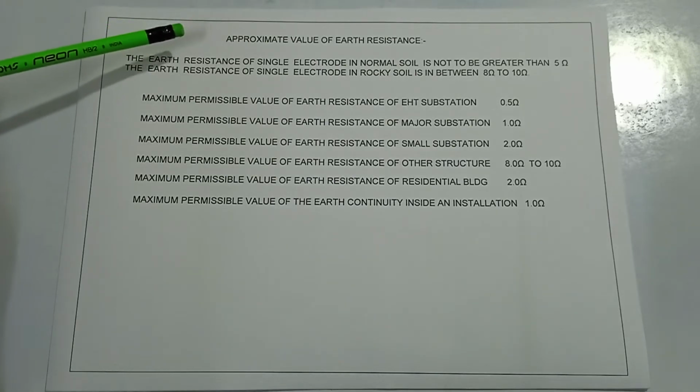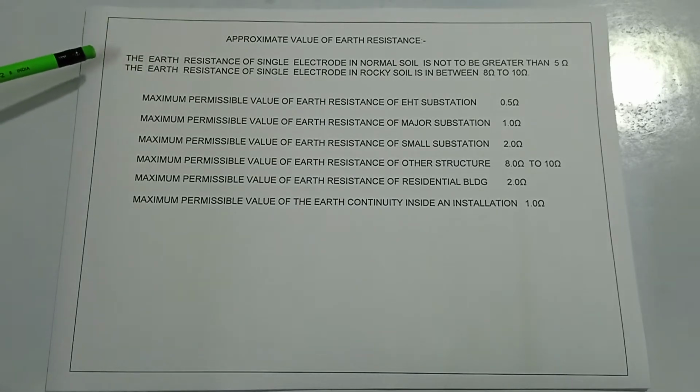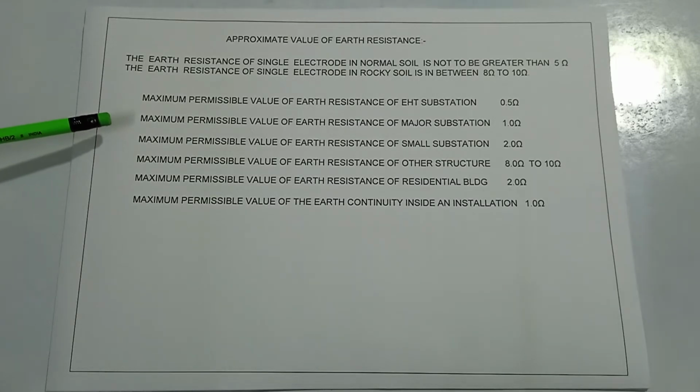Here is the approximate value of earth resistance. The earth resistance of a single electrode in normal soil is not to be greater than 5 ohms. The earth resistance of a single electrode in rocky soil is between 8 ohm to 10 ohm. Maximum permissible value of earth resistance of an EHT substation is 0.5 ohm. Maximum permissible value of earth resistance of a major substation is 1 ohm. Maximum permissible value of earth resistance of a small substation is 2 ohm.